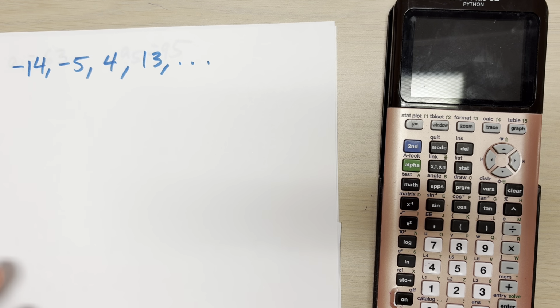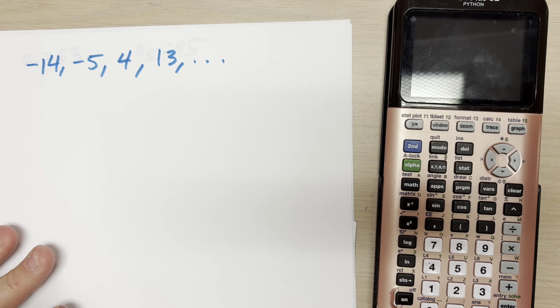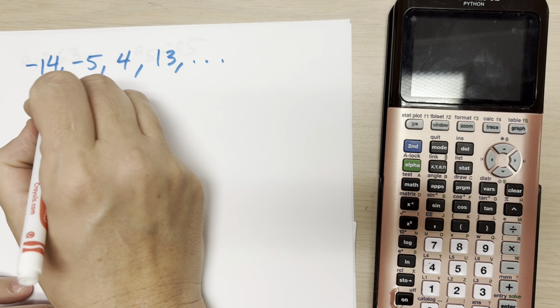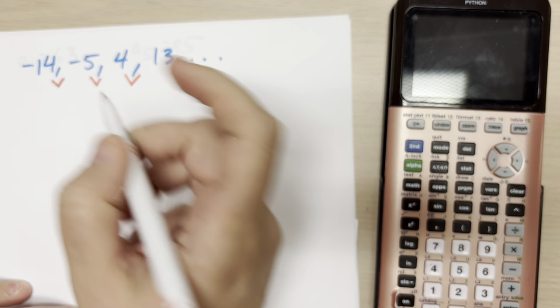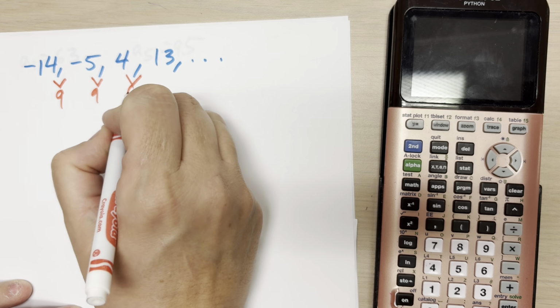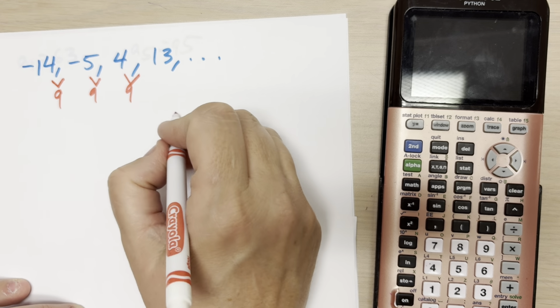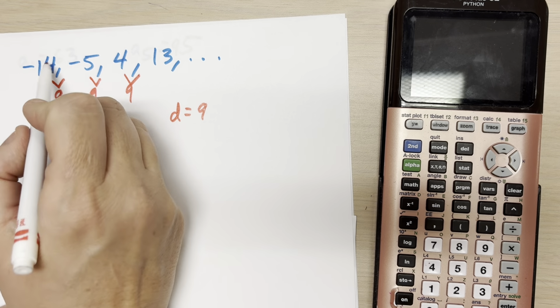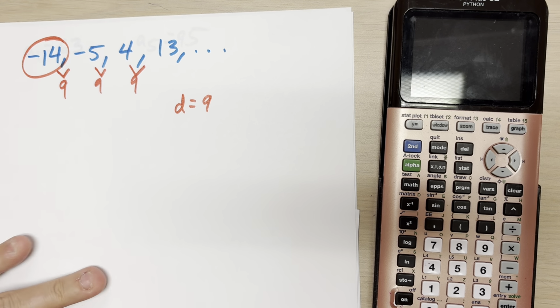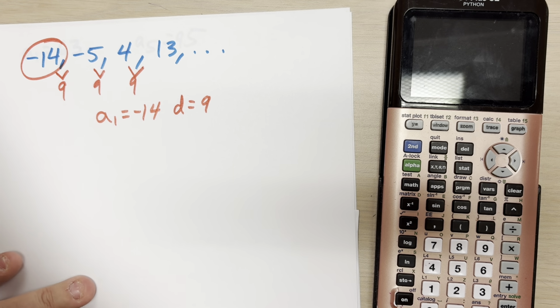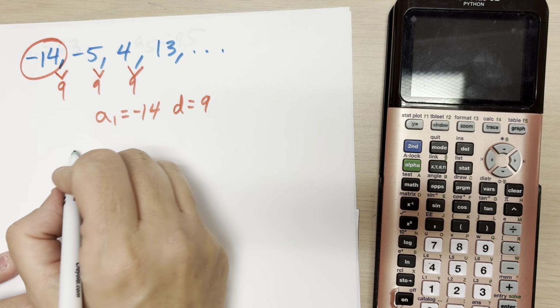Here is another one where they give you the sequence. In this case, it goes on forever. I need to figure out what the difference is. As I'm looking at this, I'm seeing that these are all increasing by 9. So that is our common difference. I can also look at the first term. Ooh, that's A sub 1. And then I can go ahead and throw them into the equation.